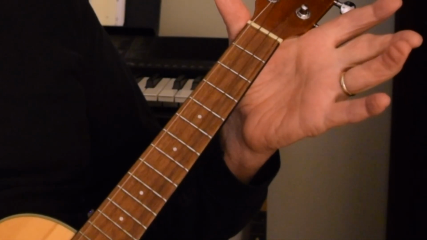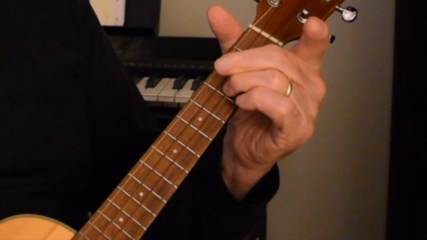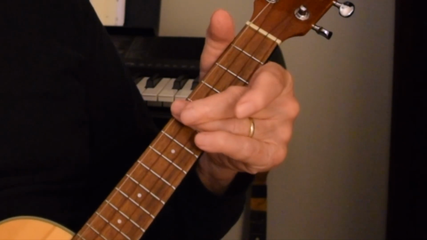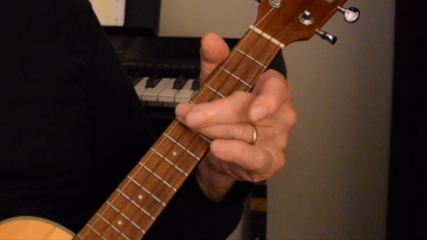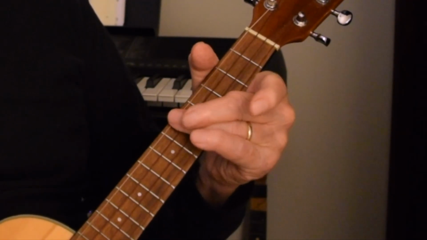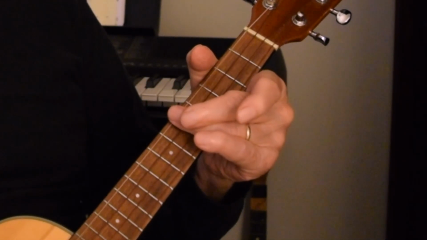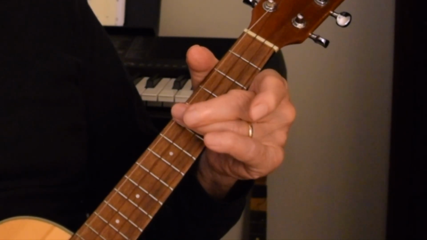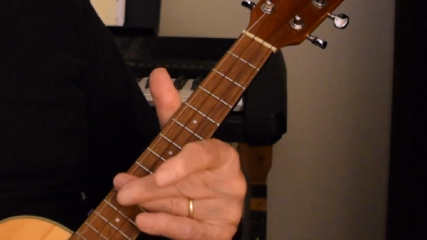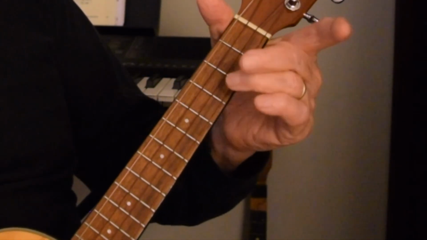Like the G major, it was brighter. The 5 chord does call for a G7th, and I suggested perhaps saving that for the very end of the song to resolve it. Bright major, bright major, and now the dominant 7th.